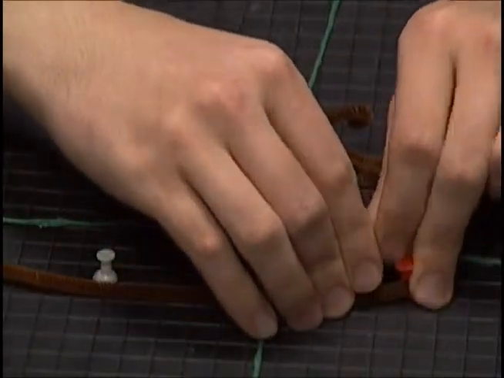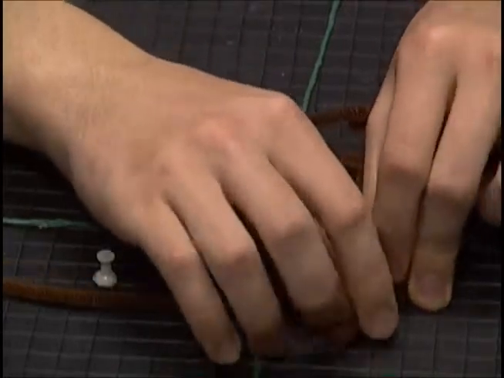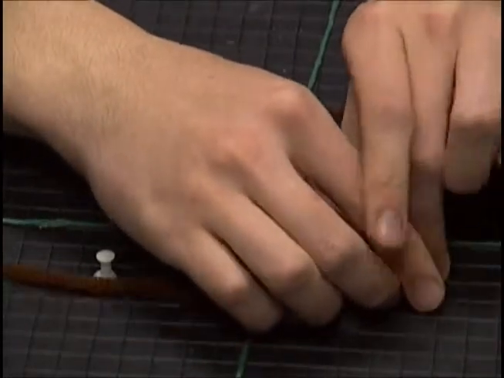Don't forget, you also have to join the sides. I was just going to say, for the wiki, we can use the wiki sticks when we do that.